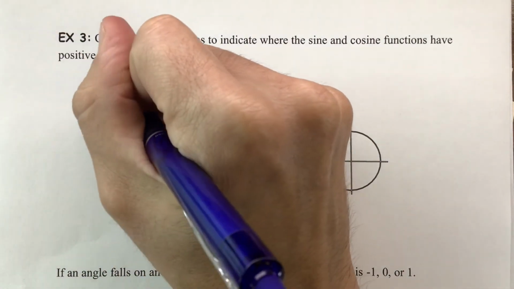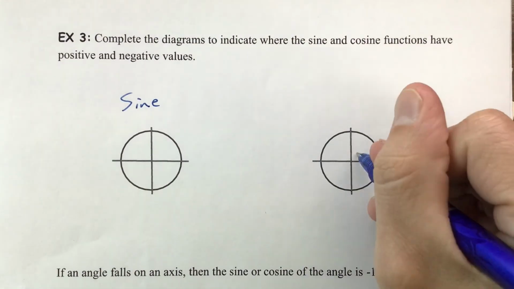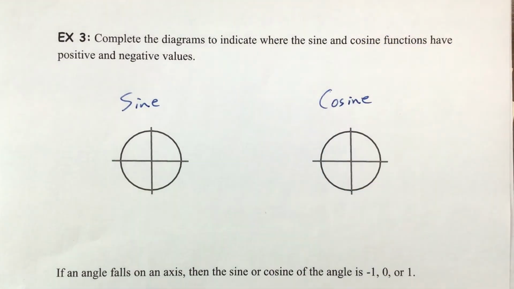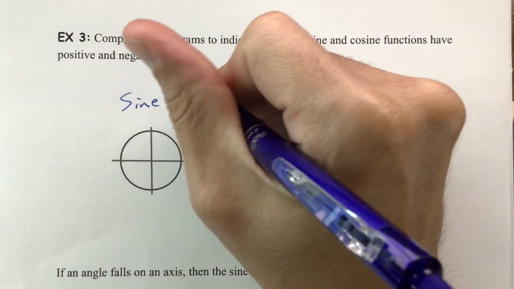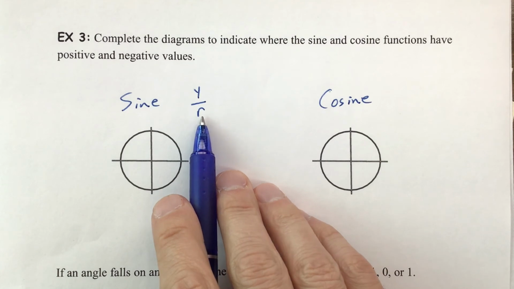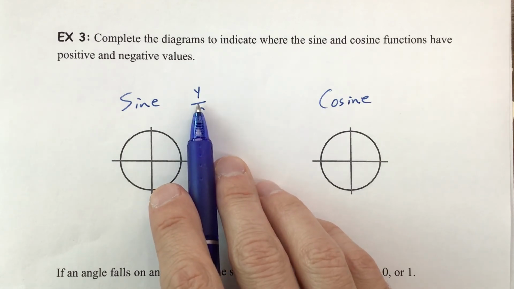Let this diagram be the sine, and we'll let the other be cosine. For sine, that is the y value divided by the radius. Now, the radius is always positive. It's the y value that we look at to determine whether we have a positive or a negative.